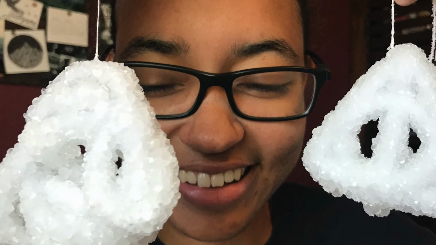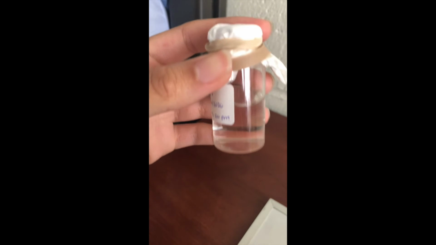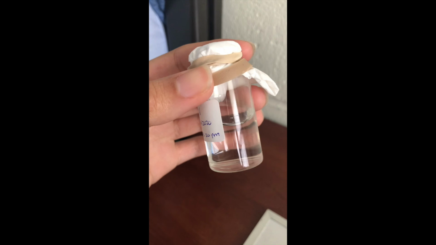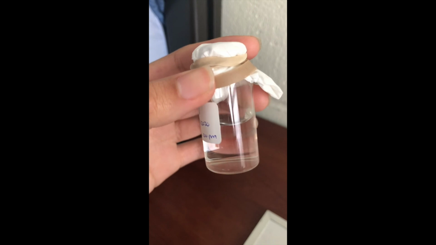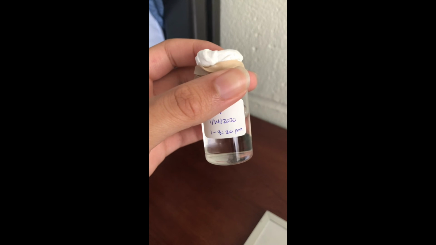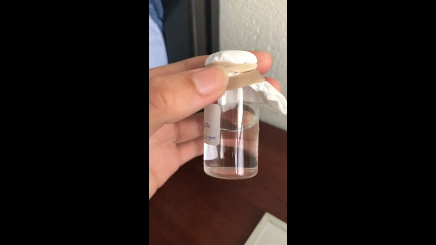So let's check on the crystals. Oh, well, there aren't any yet. That is because the solvent, which is water, is still evaporating very slowly, so the alum is still pretty well dissolved in it. And it's only been a few days, so hopefully next week there will be some crystals.